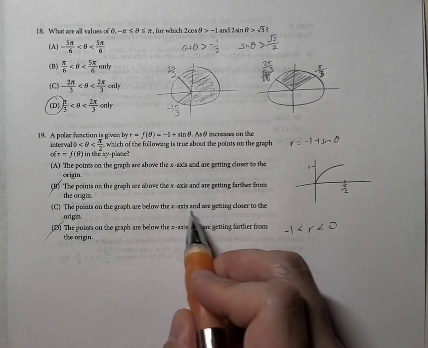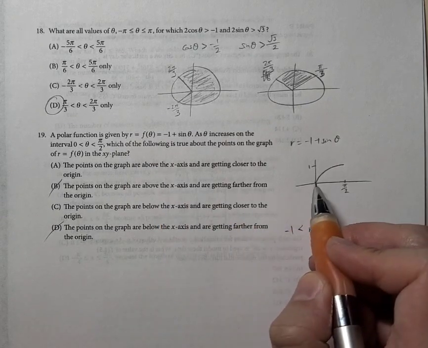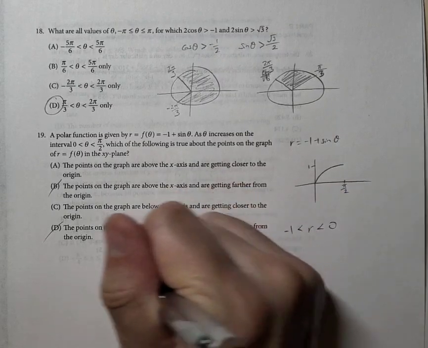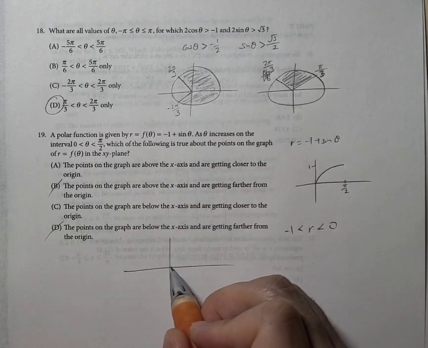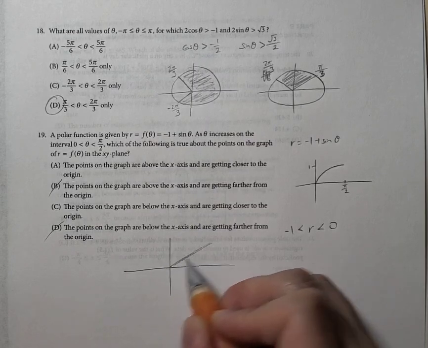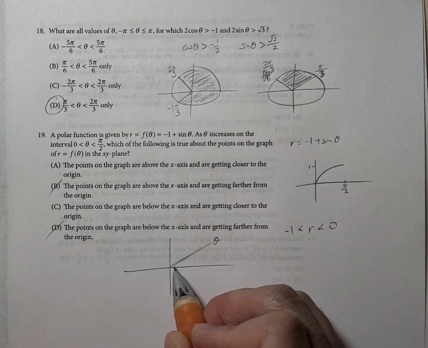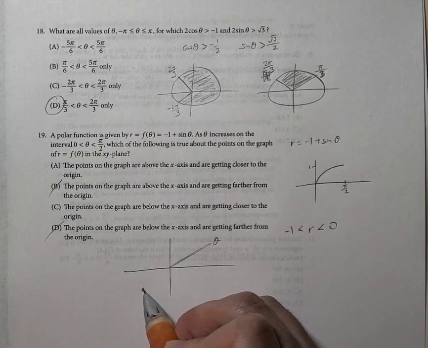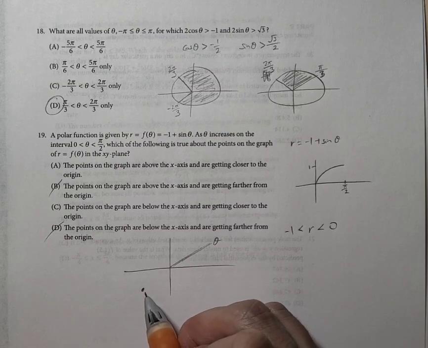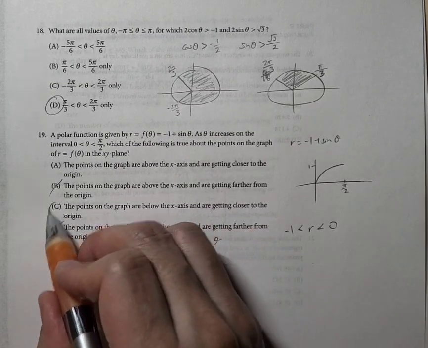Okay? So now, is it below or above the x-axis? Well, let me draw another set of axes. When theta is some positive value, like over here, when this is theta, r would be negative. So it would be pointing over here, actually. So it's below the x-axis. So the answer is C.